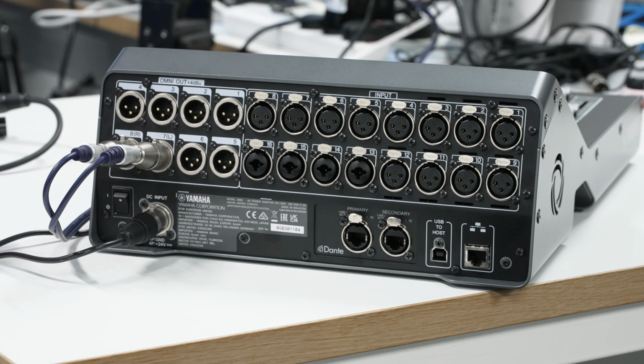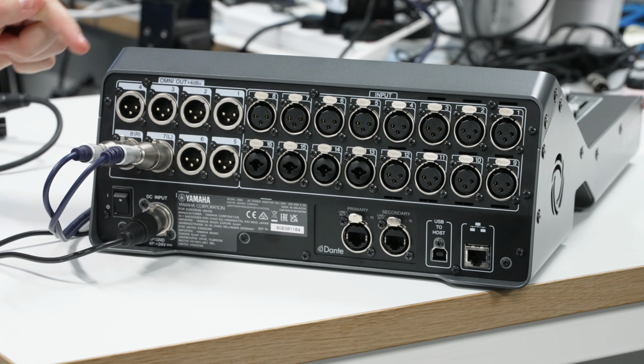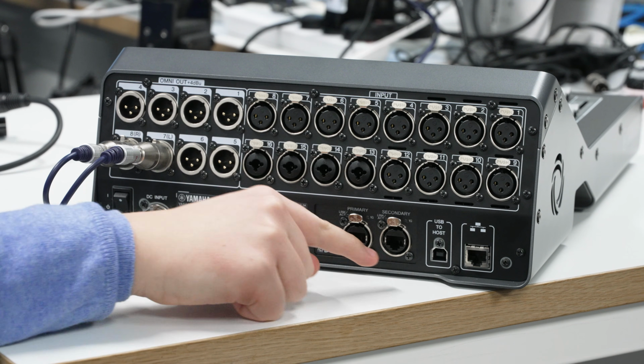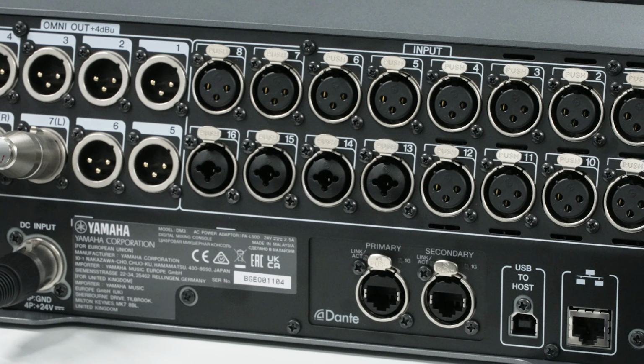We're now going to show you the rear panel. On the back we have 16 inputs. We also have 8 outputs. Since this mixer comes with Dante installed, we also have a primary and a secondary Dante jack. 4 of the inputs have jack sockets.